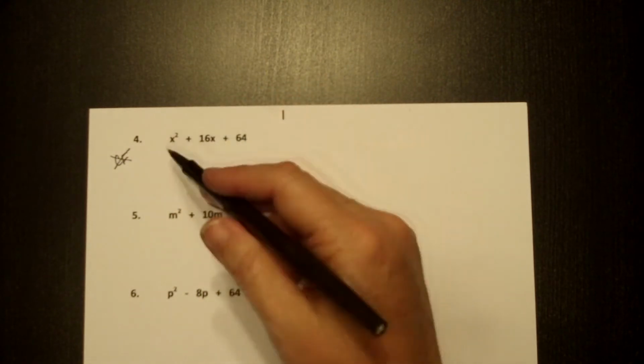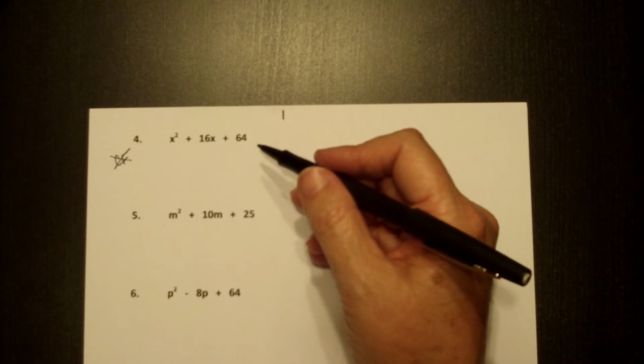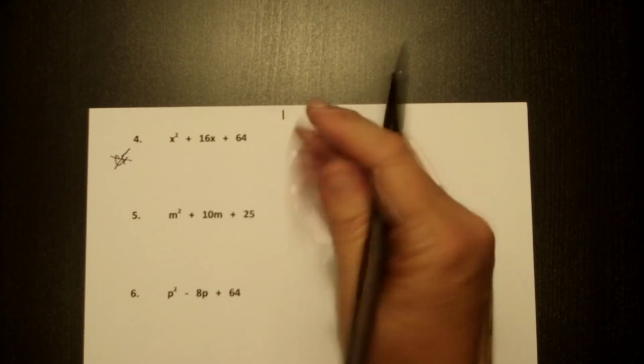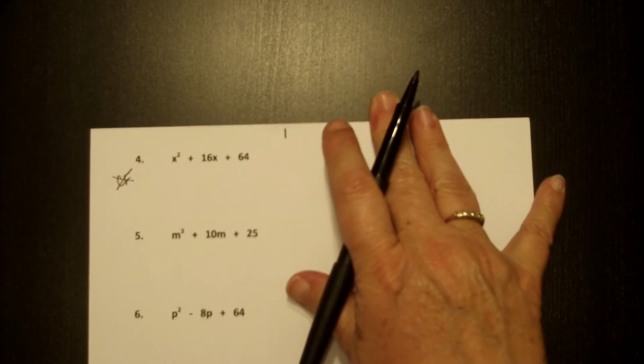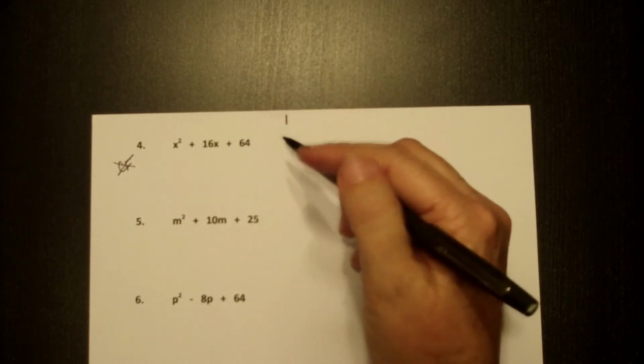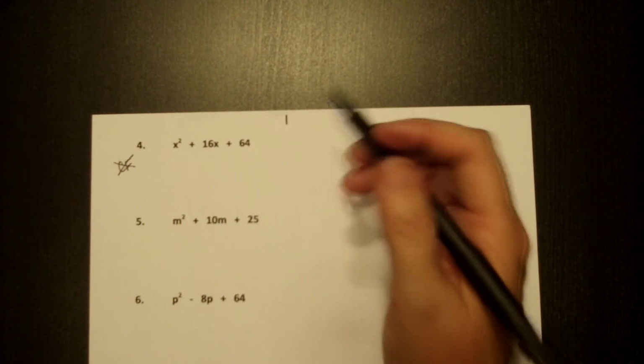All right, so it's a trinomial. So I always try to make it easy by training myself to look for perfect squares first. You're going to have other trinomials that we're going to have to factor, but if you train yourself to look for perfect squares first, then if it is a perfect square trinomial, that'll just make it that much easier and quicker for you to do.